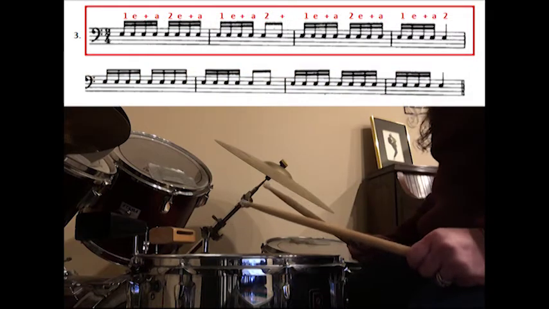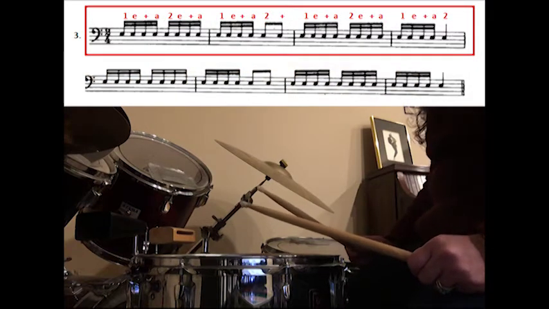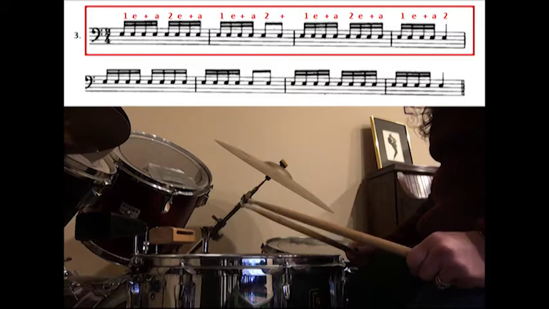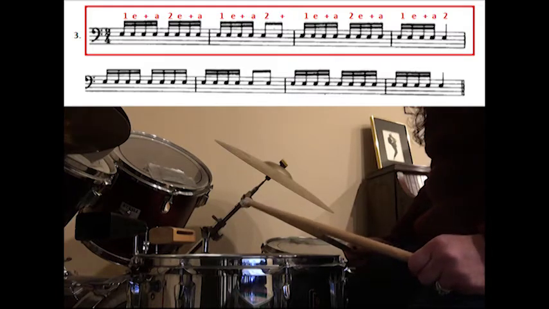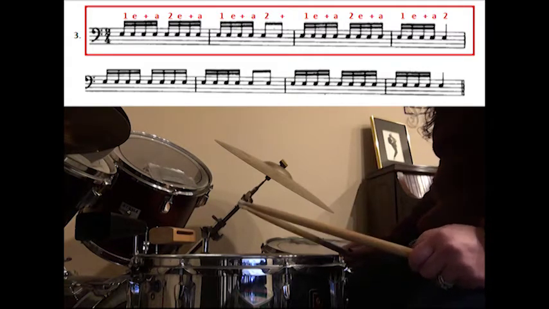Great. We are on lesson number 3 now. It is a 2-line exercise, number 3. It is 2 lines long. So reading through, it looks like a lot of 16th notes in a row. So you're going to count.